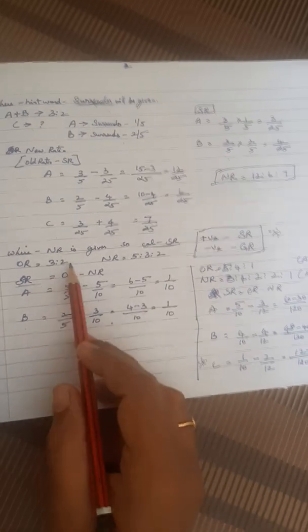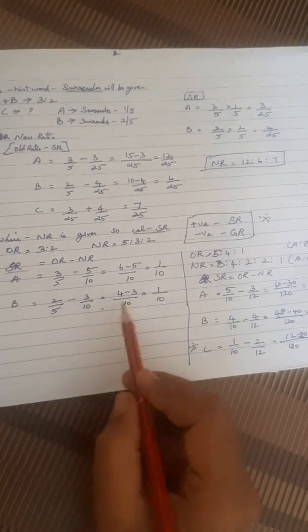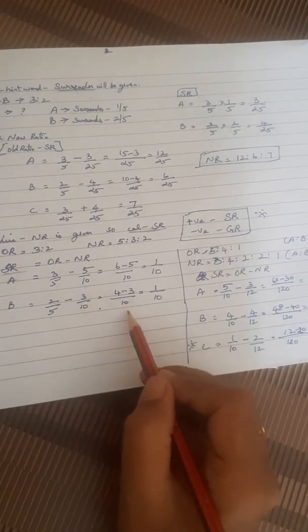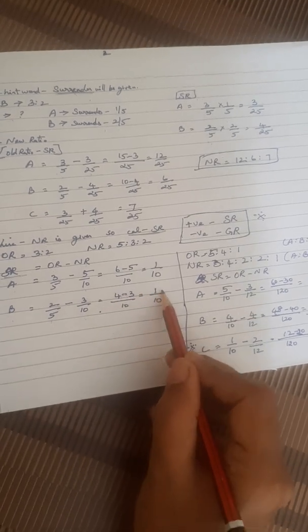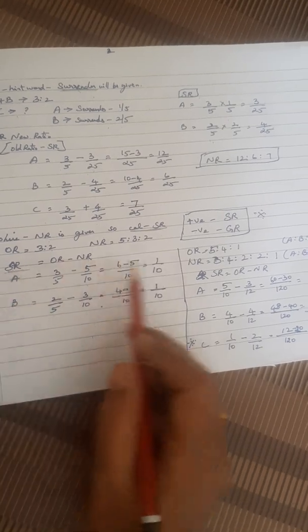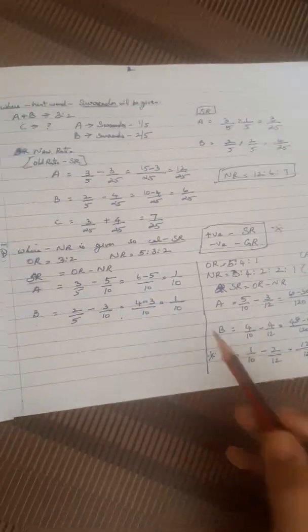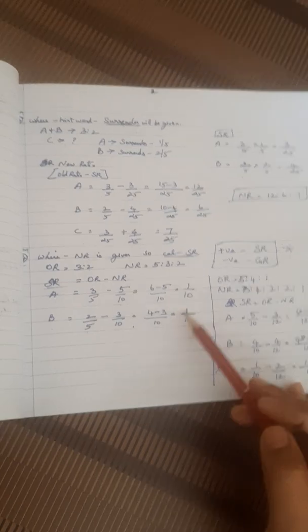Same way for B, old ratio you will write 2/5 minus 3/10, the new ratio. Take the LCM, cross multiply it, then you will have the sacrificing ratio as 1/10. So in this case, the sacrificing ratio is 1:1. Here both the partners have sacrificed. We got a positive answer. So in this method it's simple.